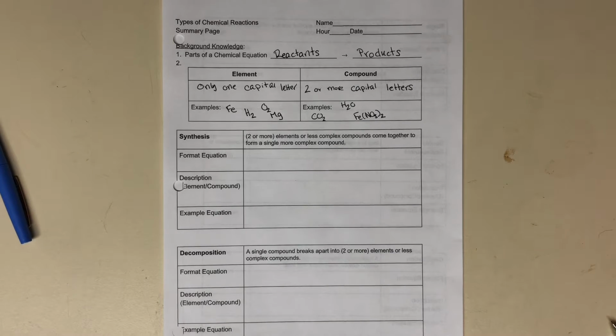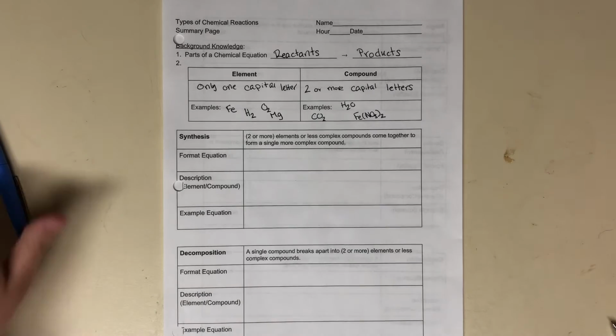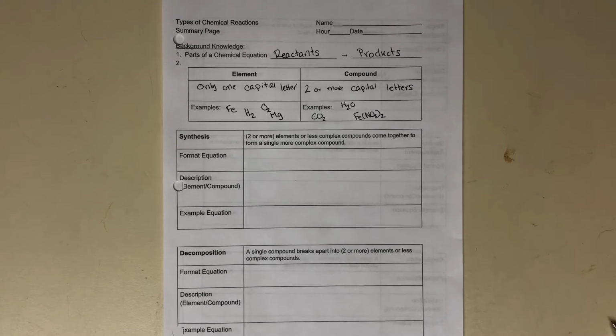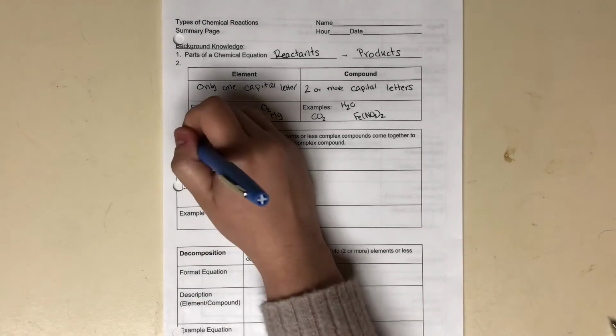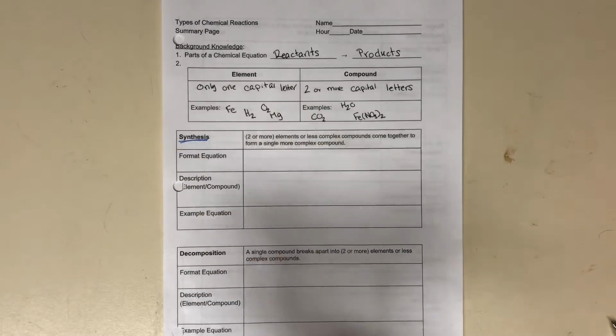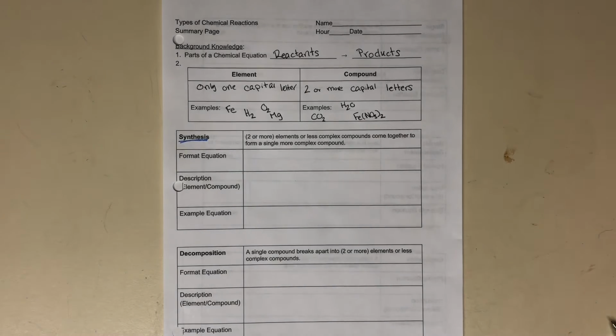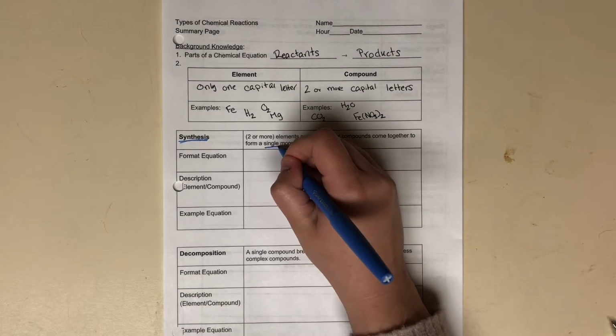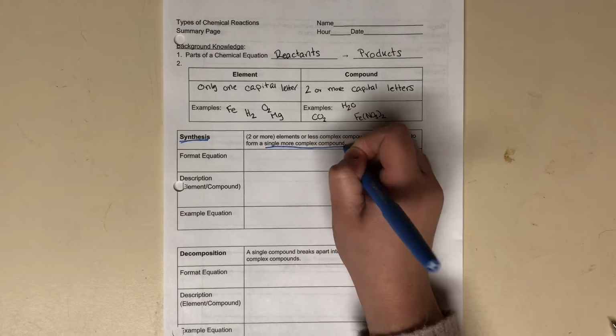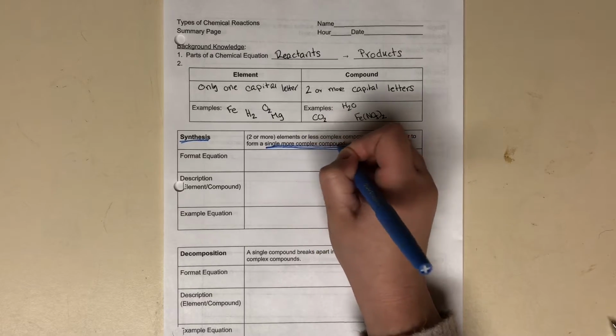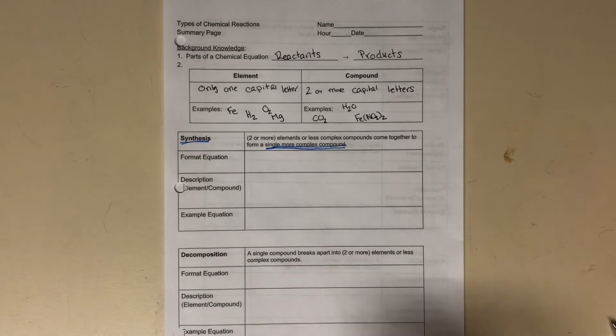Okay, I'm going to switch colors because I'm going to color code things here. I like using color coding because it makes things easier to keep track of in my brain. So for synthesis, use this kind of blue-purple color. When we're talking about a synthesis reaction, it's two or more elements or less complex compounds coming together to form a single, more complex compound. So you have two things becoming one more complex thing.